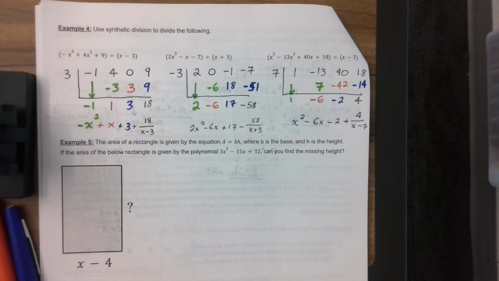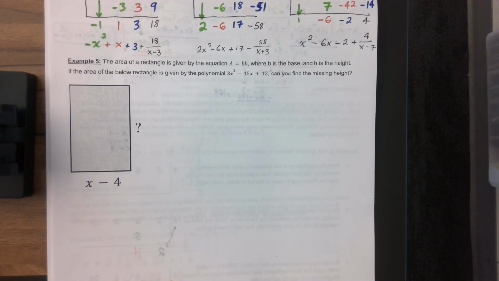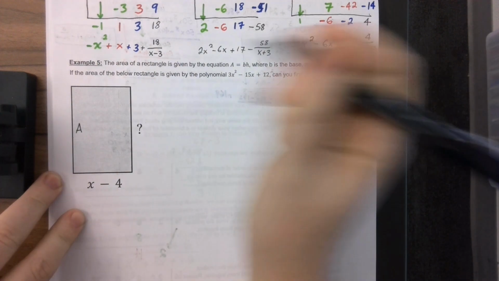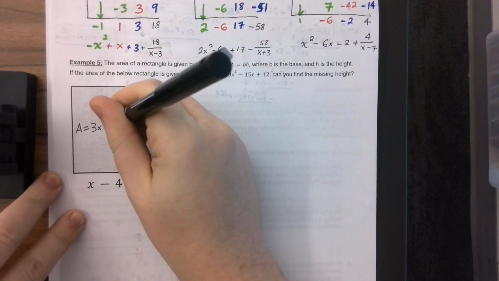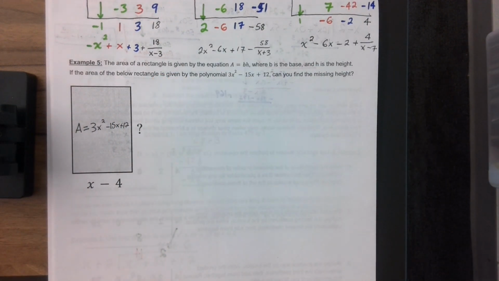We've had a lot of remainders with these ones. Let's try one that gives us a whole number. In fact, example number 5 is going to give us a whole number. The area of this rectangle is given by the equation area equals base times height. We know that area is base times height for a rectangle. If the area of the below rectangle is given by the polynomial 3x squared minus 15x plus 12, can we find the height?